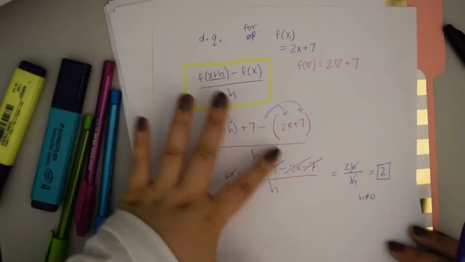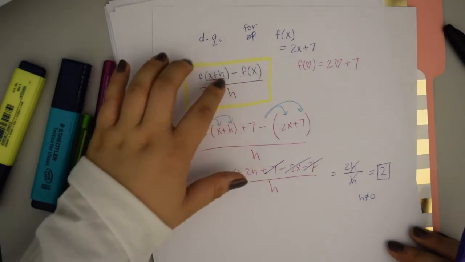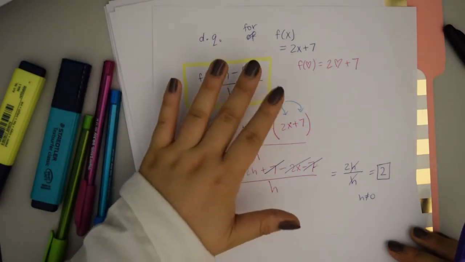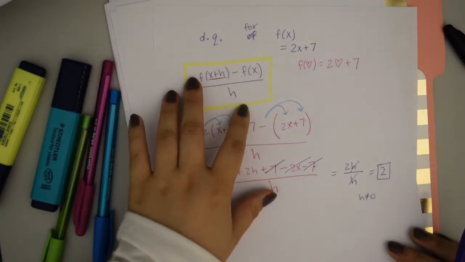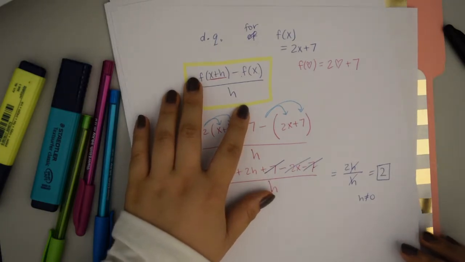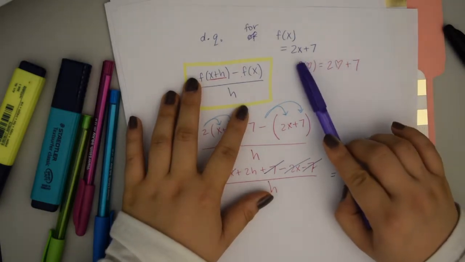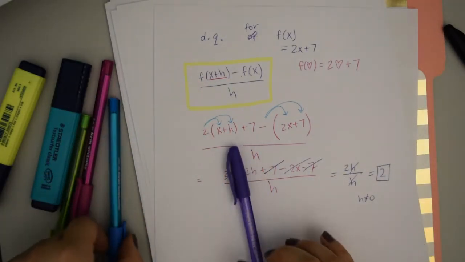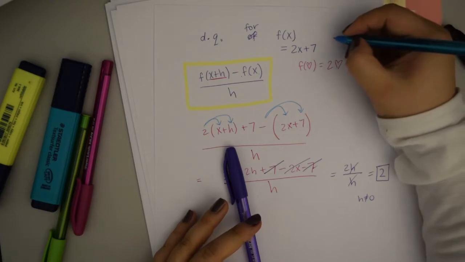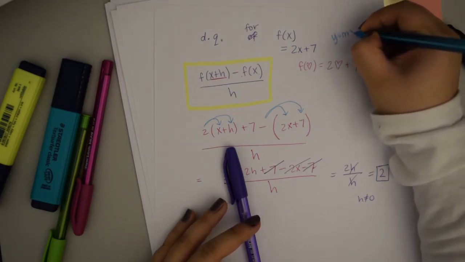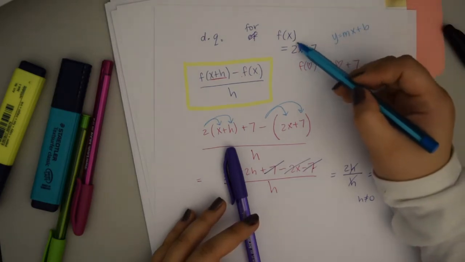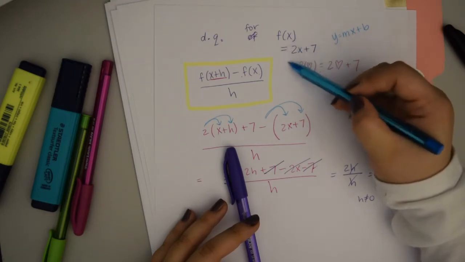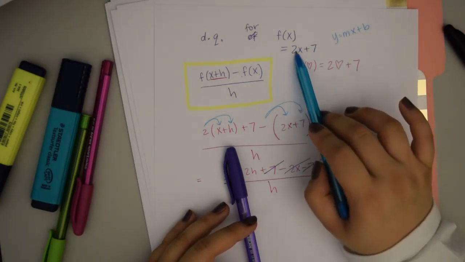And to just tie it all together, remember we said this is something to do with like the slope of a line, right? Without going into too much detail, we know that y equals 2x plus 7 is a straight line, because it has the form y equals mx plus b, where m is our slope, and that slope is 2.